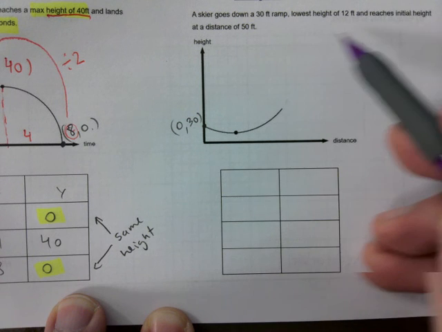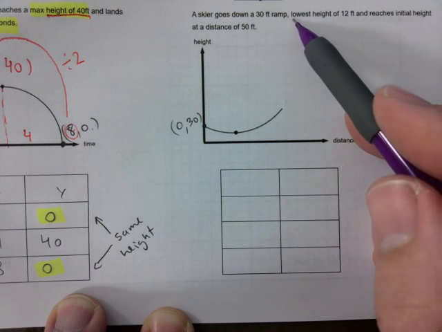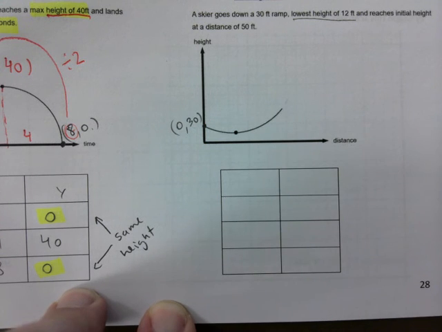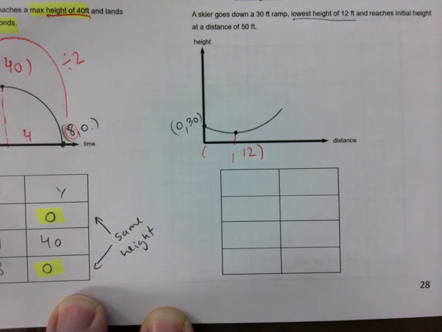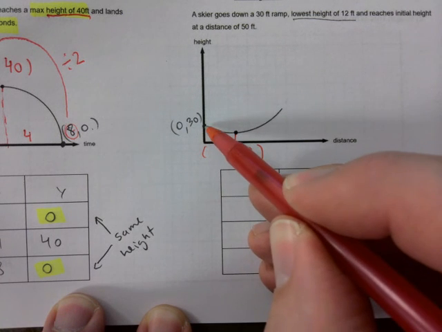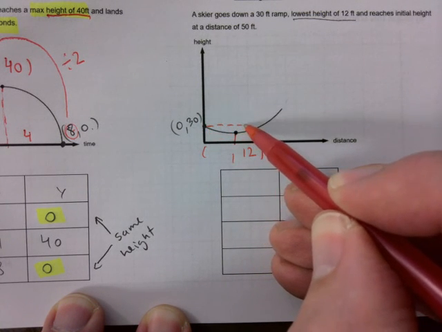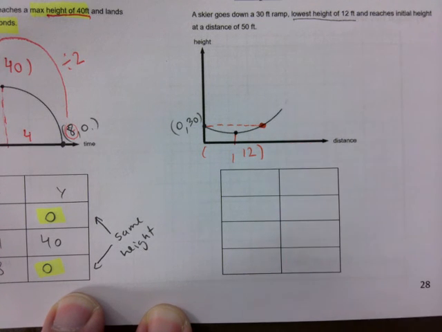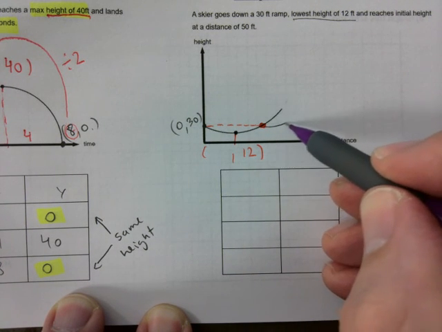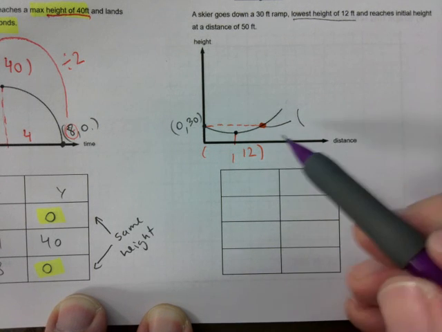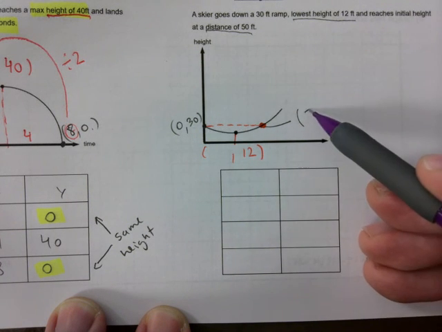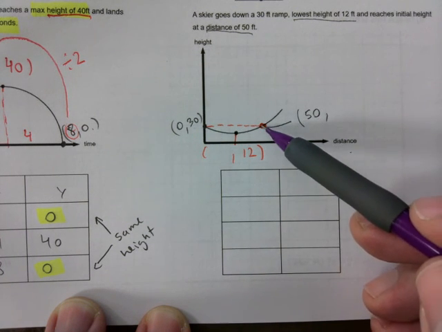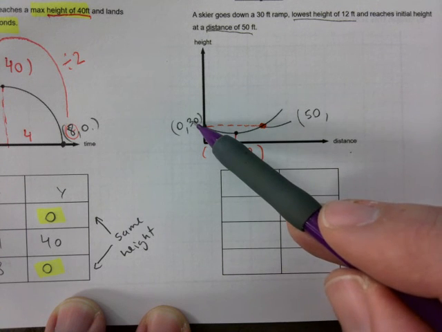Okay. The lowest it reaches, right? The lowest height is 12 feet. And I'm going to use red here, but this one, right, is 12 at the lowest point. And we have to be careful here. They're telling us, this is the most challenging of all. What would this be here? My x value would be a distance of 50 feet, so that'd be 50. And what's the y value? It's going to be 30, right?